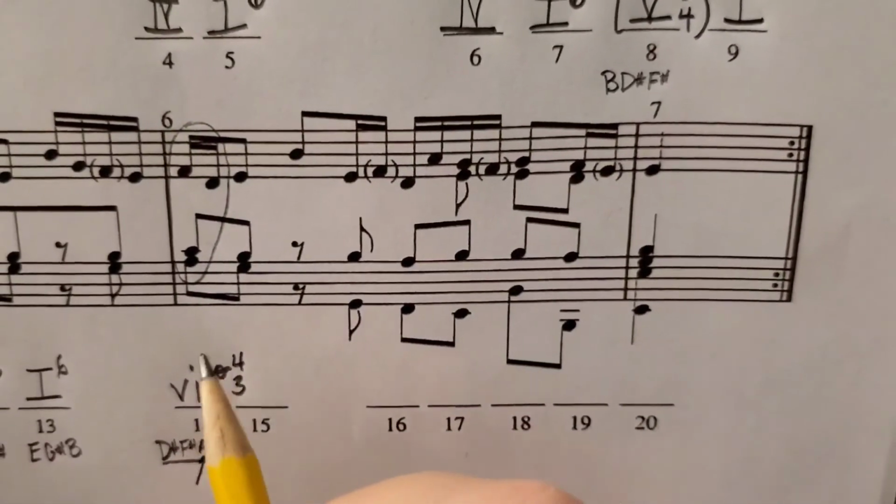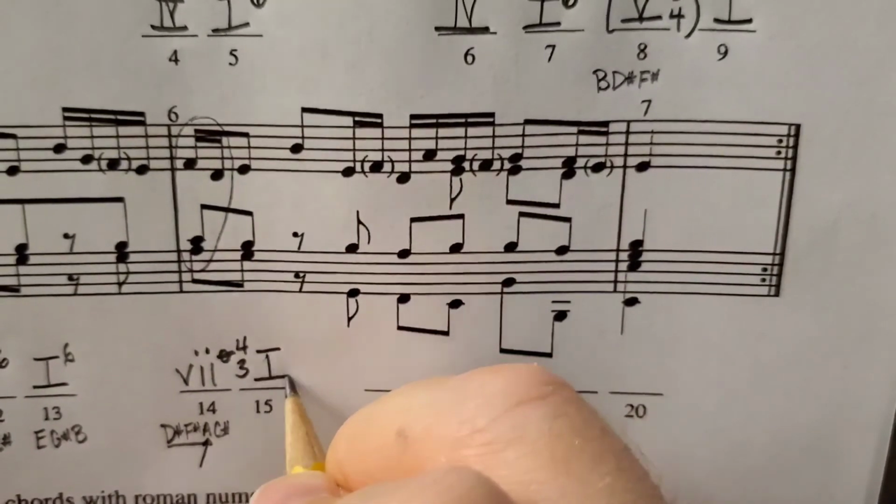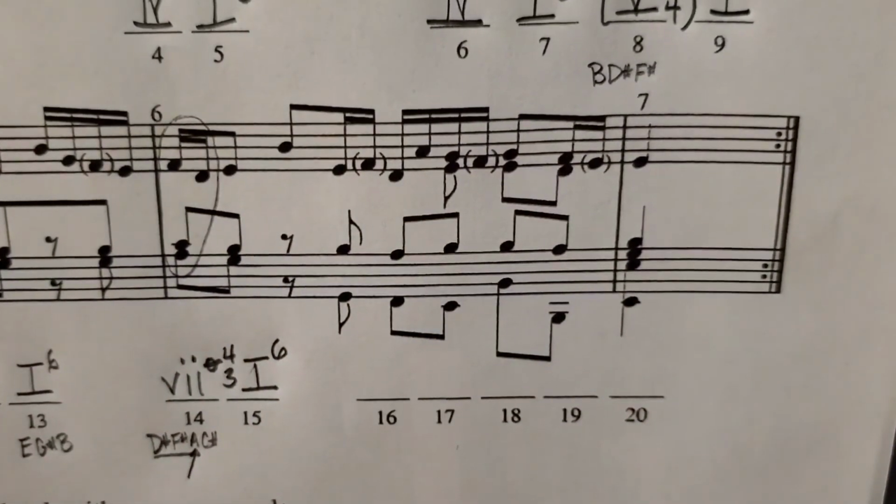All right, chord 15. We have the notes G sharp, B, and E. We've had it several times already. You can see that's 1 with the 3rd in the bass.